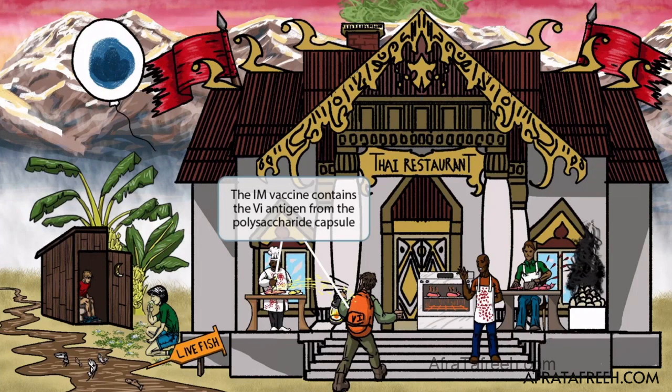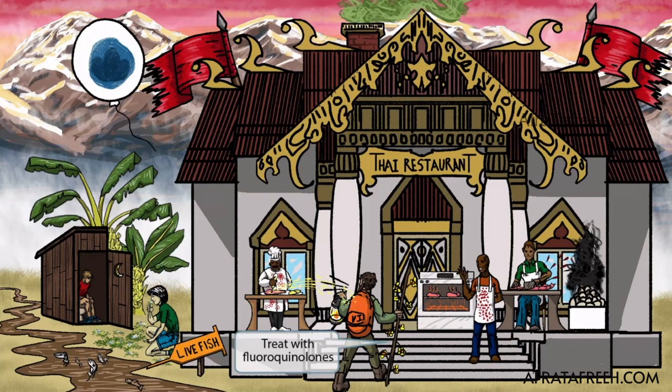To help you remember the intramuscular vaccine, we've shown a nearby chef injecting the salmon with lemon juice from a syringe. This syringe is being used to inject lemon juice inside of the fish, just as an intramuscular injection is placed underneath the skin. Also notice that the lemon juice has sprayed all the way over to this poor traveler and is drenching his sleep sac. Remember, the sleep sac is a symbol for the VI polysaccharide capsule. So putting these ideas together should help you remember that the intramuscular vaccine contains the VI antigen from the polysaccharide capsule.